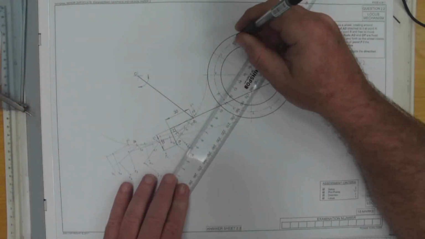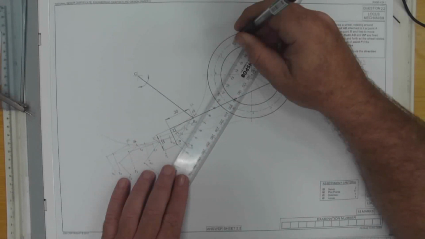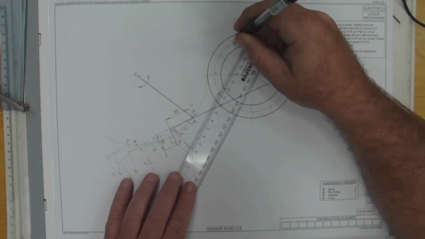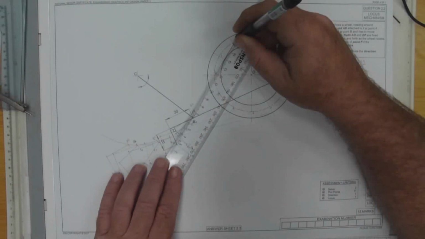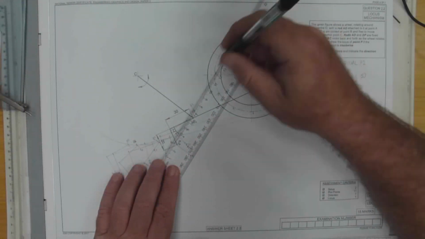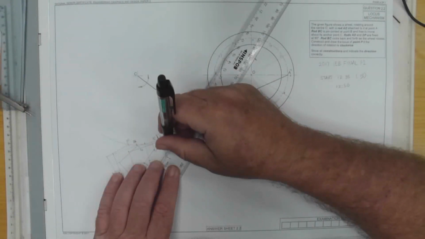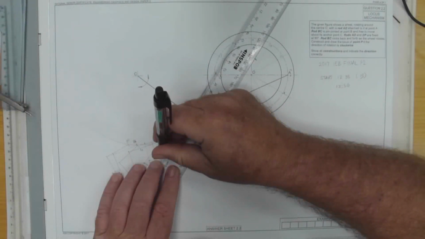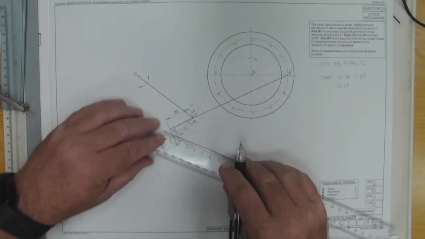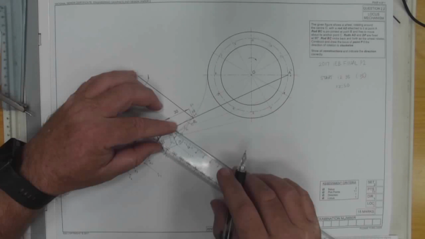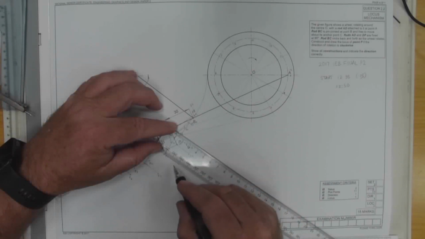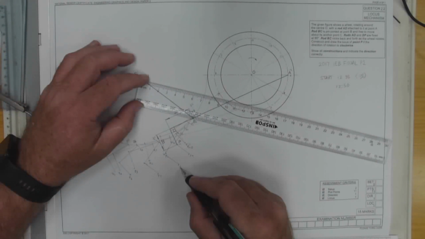Eight, line that up with B8, and 30, project this across 20, and there's P8.